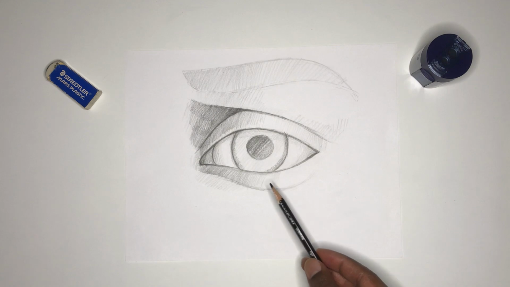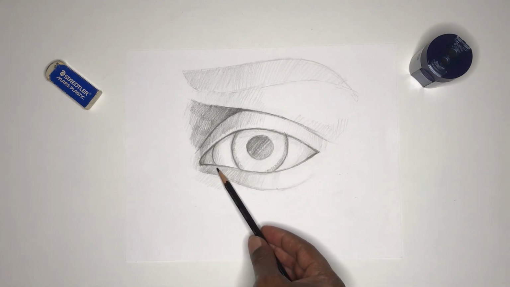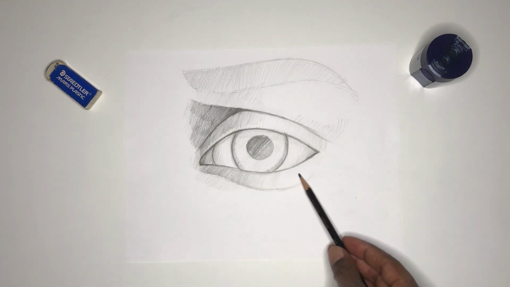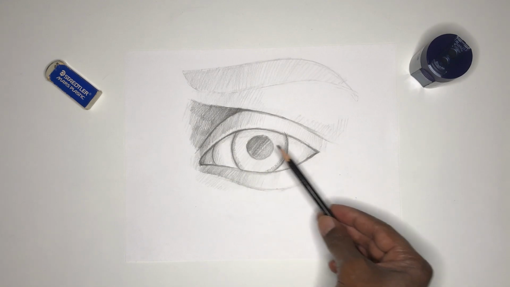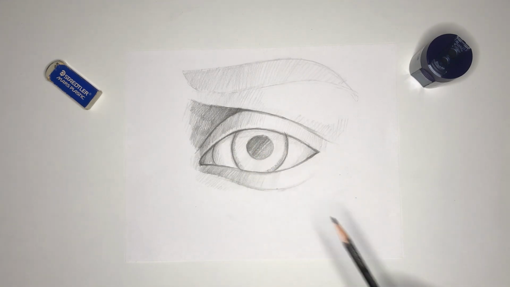And then we'll also add the bottom edge of the eyelid, a detail there to add a little more realism to this eye moving forward.